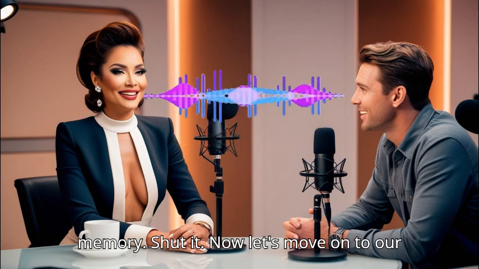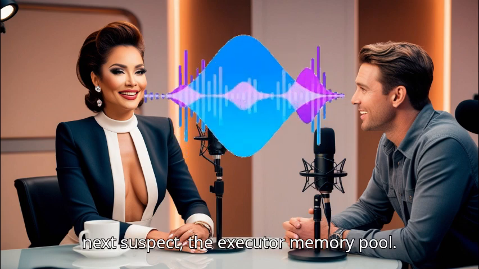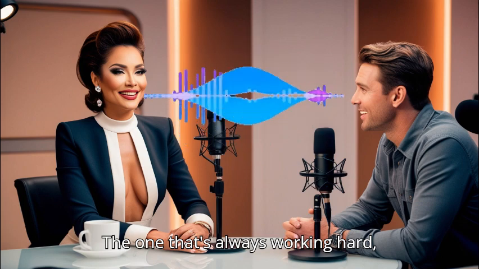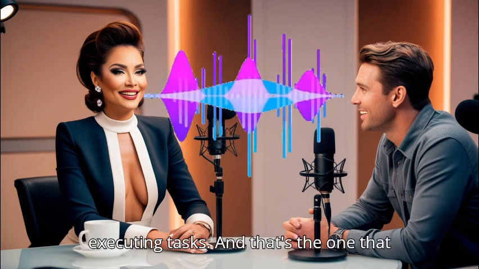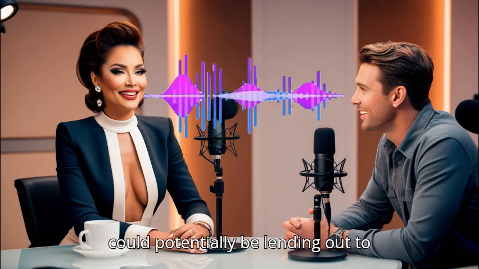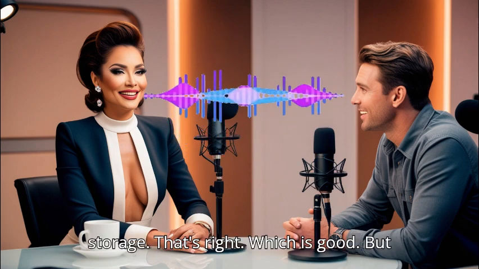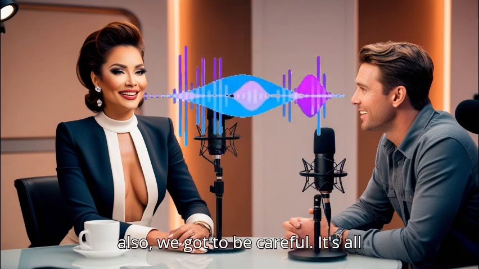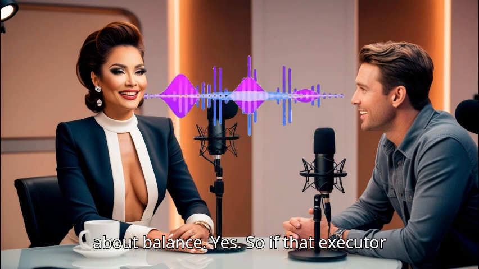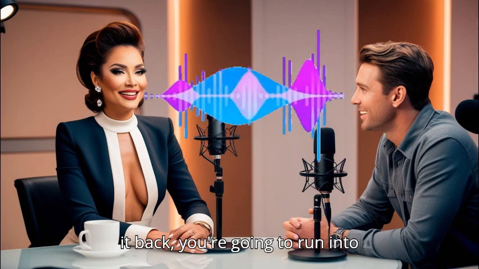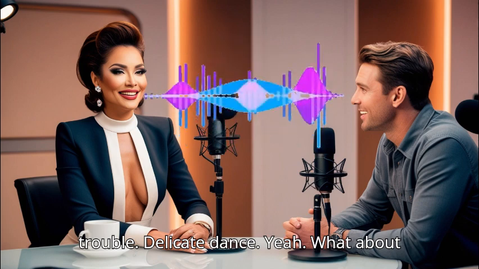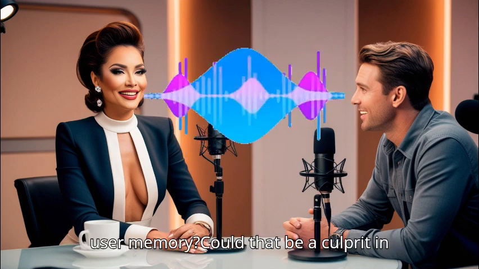Got it. Now let's move on to our next suspect, the executor memory pool, the one that's always working hard executing tasks. And that's the one that could potentially be lending out to storage. That's right. Which is good. But also, we've got to be careful. It's all about balance. So if that executor memory pool lends out too much and needs it back, you're going to run into trouble. Delicate dance.